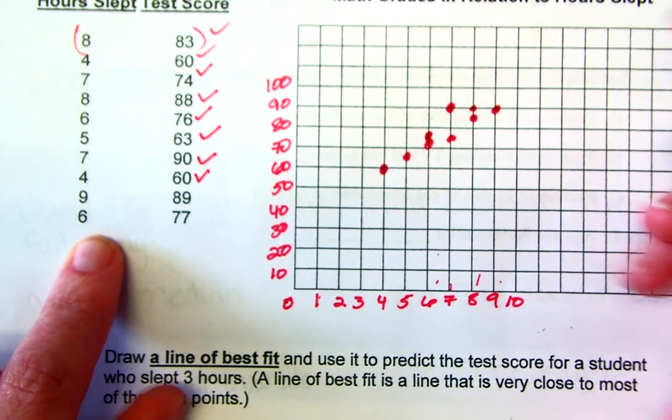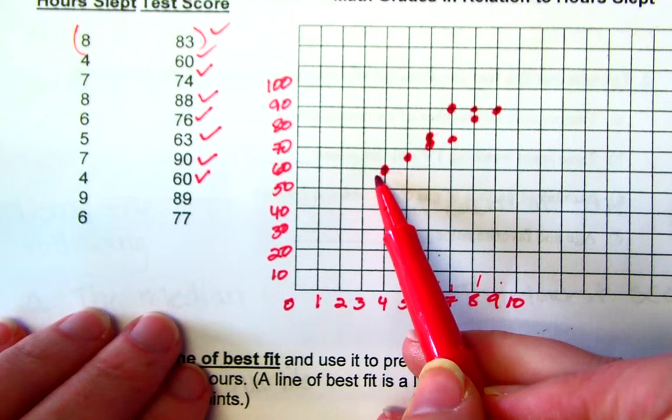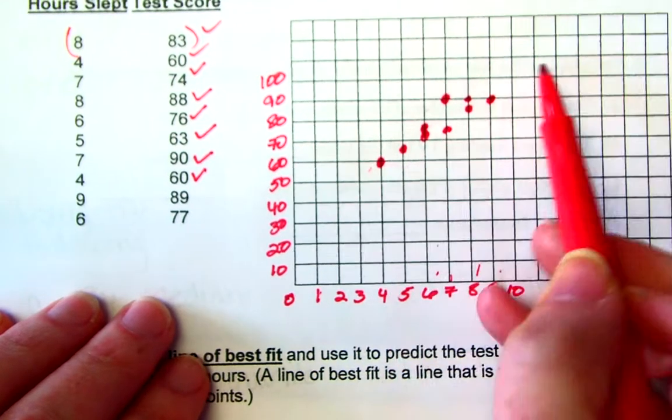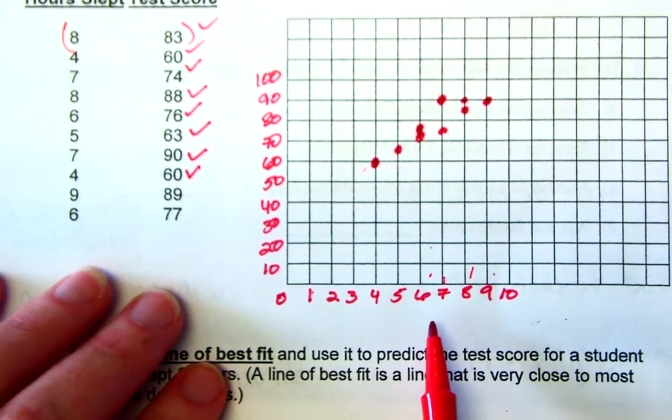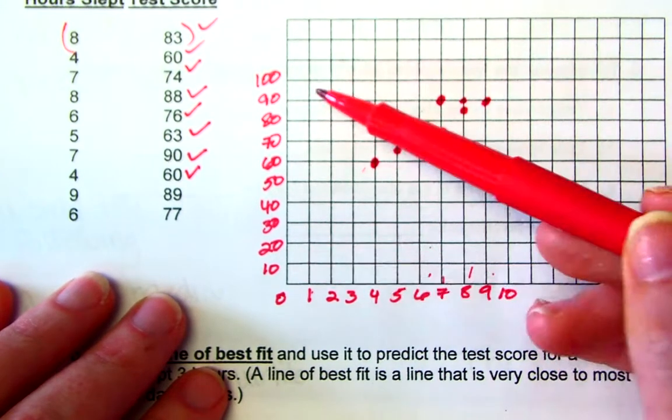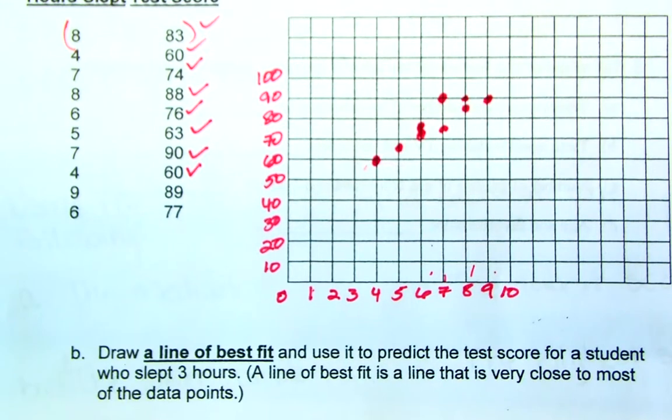It should be a little bit above. So you can see that it automatically, the relationship is going to be positive. It goes up. And that makes sense. The more hours you sleep, the better your test score is, because you'll be well rested.